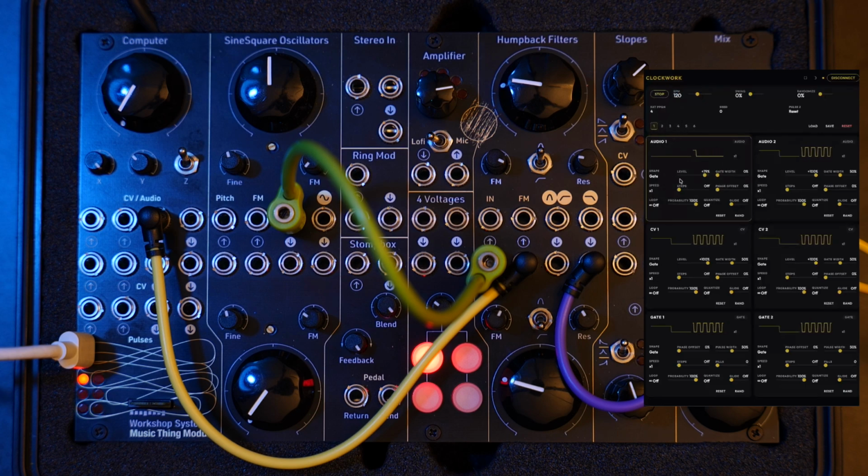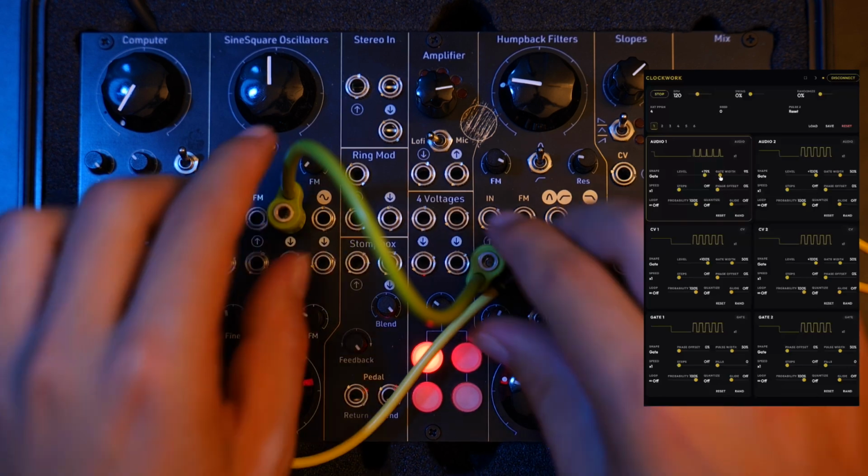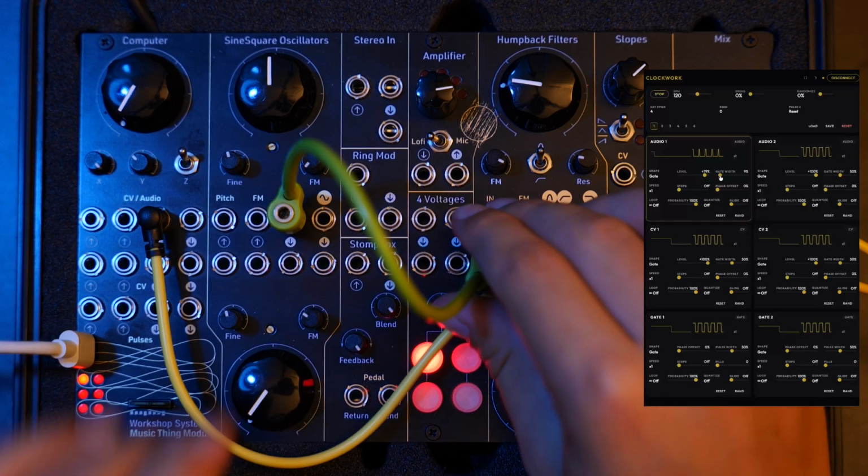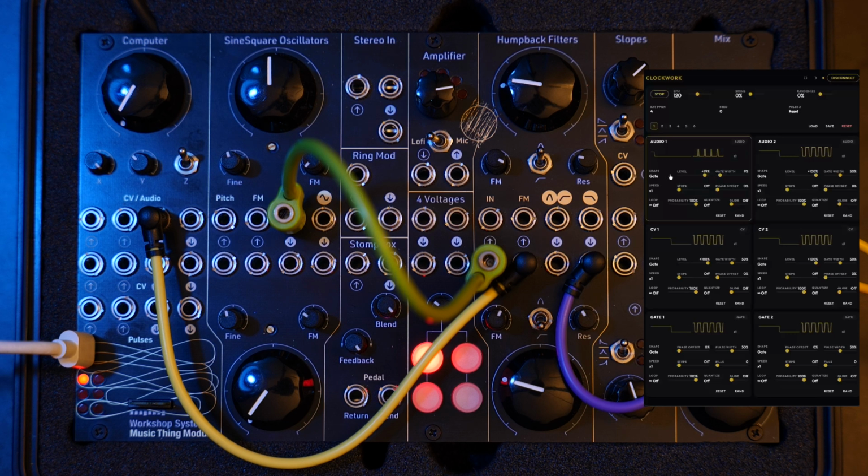Let's go back to gate and output a short gate signal. Oh, actually, let's use an envelope for this because we want to make it a kick drum.